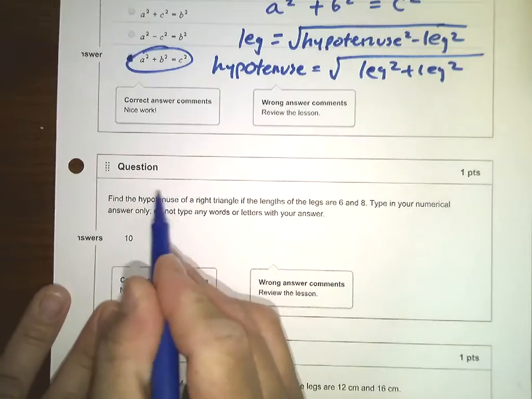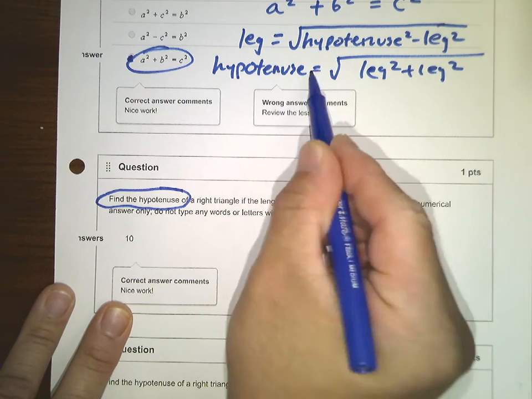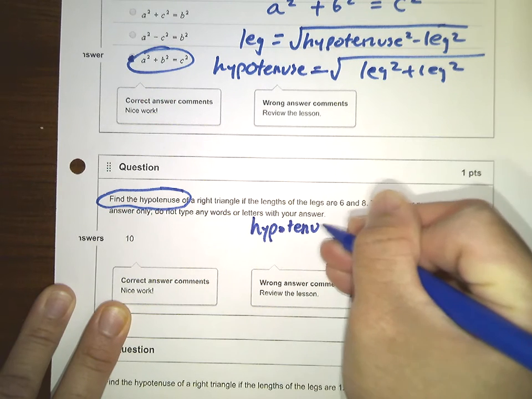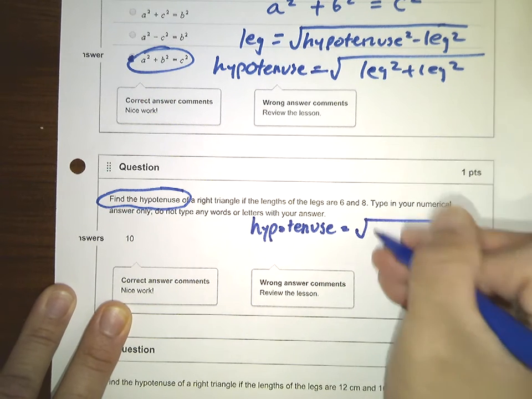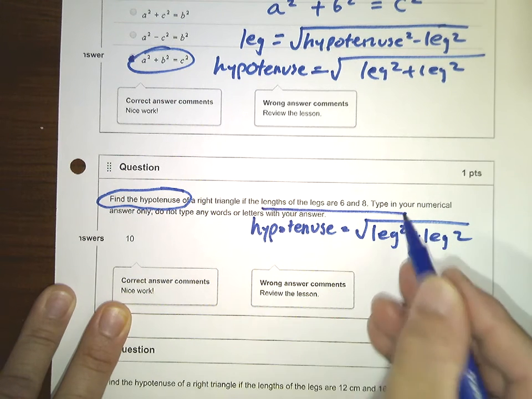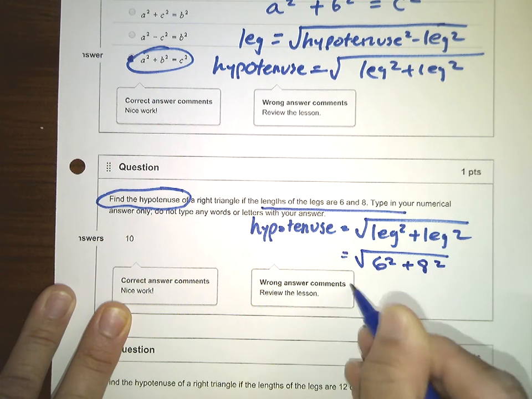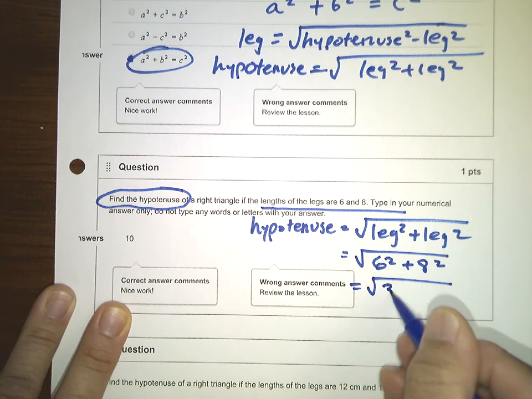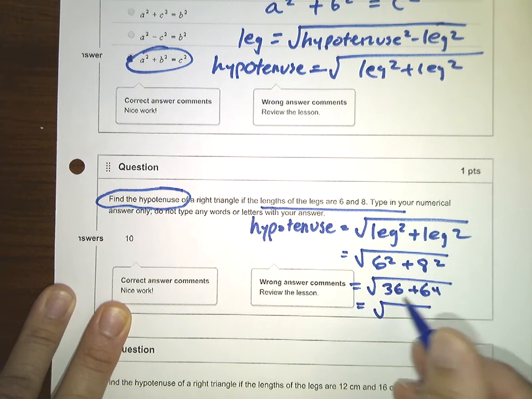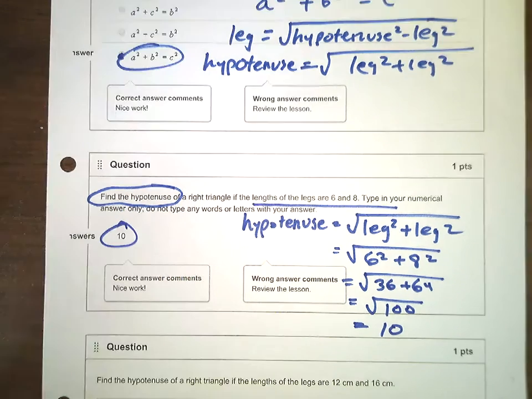Find the hypotenuse. So hypotenuse is what they want us to find. So I'm going to use this formula here. So the hypotenuse is equal to the square root of leg squared plus leg squared. So if the lengths of the legs are 6 and 8, so the square root of 6 squared plus 8 squared, and then 6 squared is 36, 8 squared is 64, then 36 plus 64 is 100, and square root of 100 is 10, so it is 10.